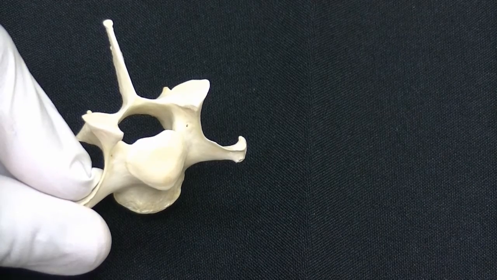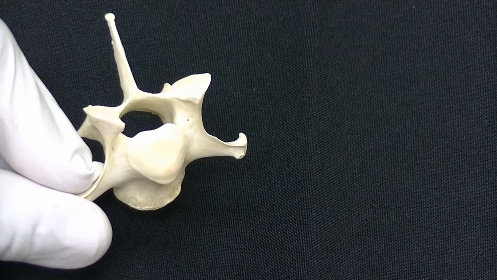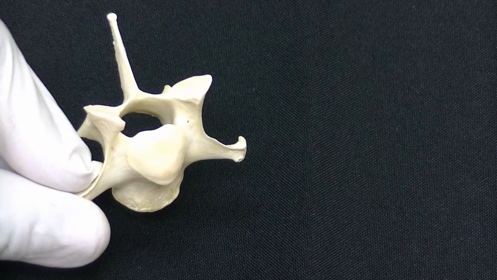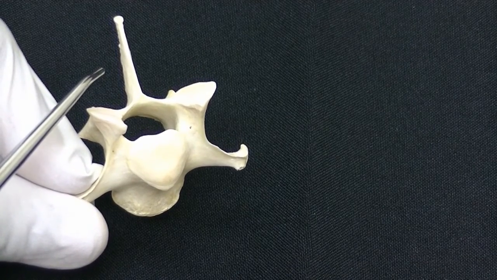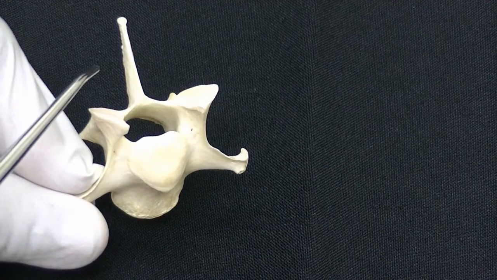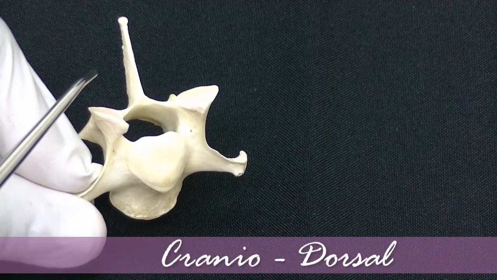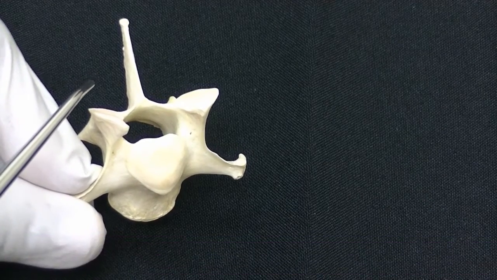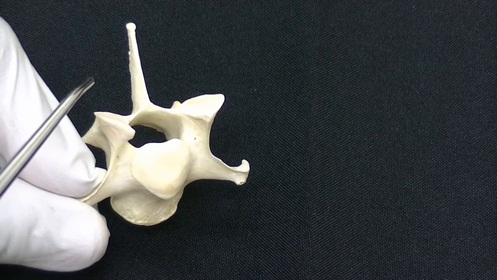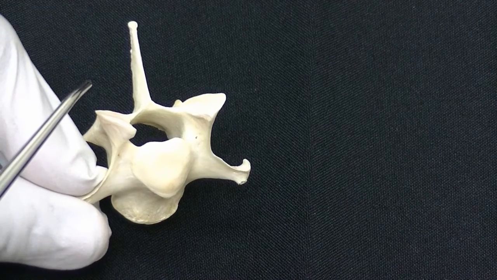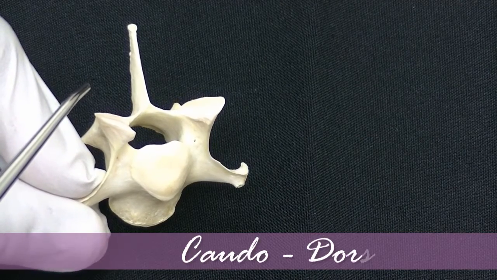In the cervical region as well as in the lumbar region in the dog, the spinous processes are directed upward as well as cranially. But in the thoracic region, the spinous processes of the first 10 vertebrae are pointed backward and dorsally.